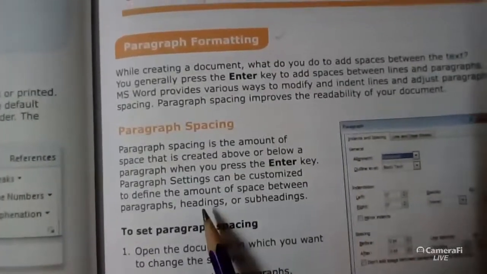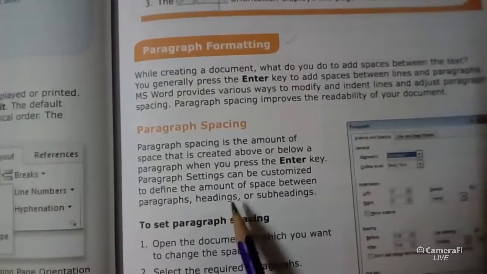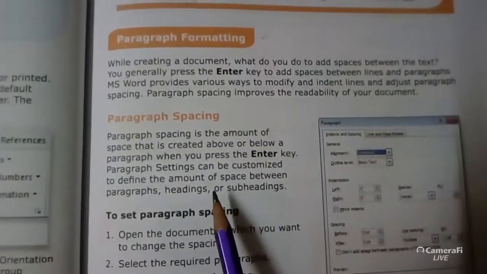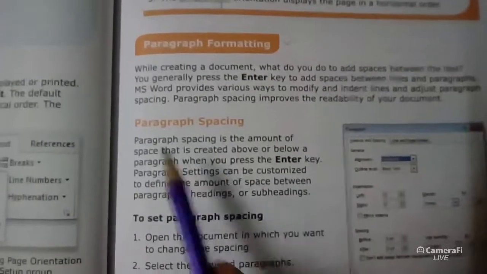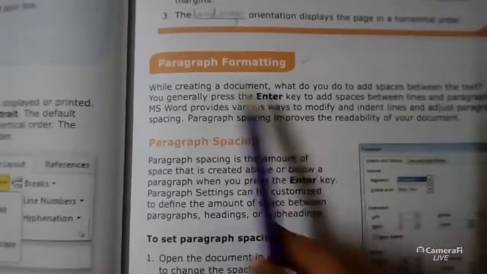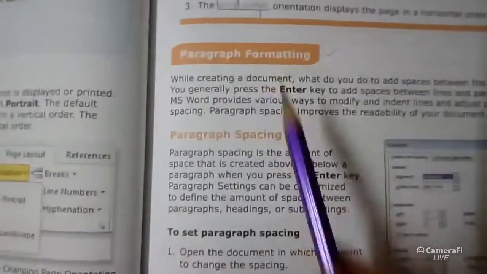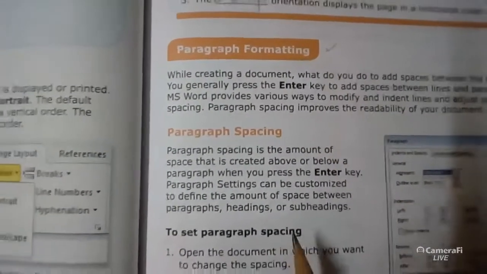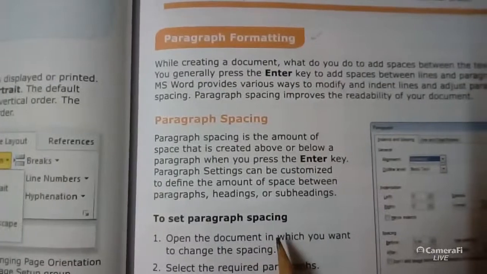Headings, when you create any document, you can give the heading. That means each chapter you get the heading. Here it is called heading. In this paragraph it is called heading. Or subheading means below the heading that is created, it is called subheading.